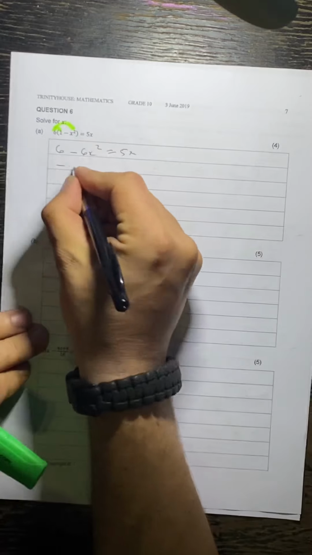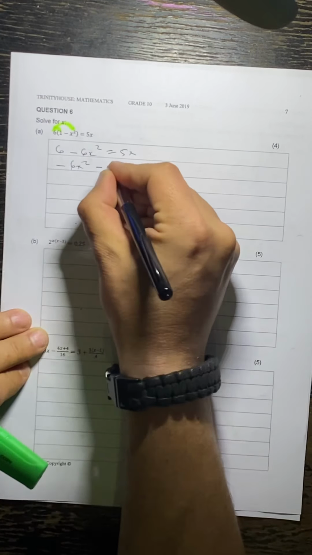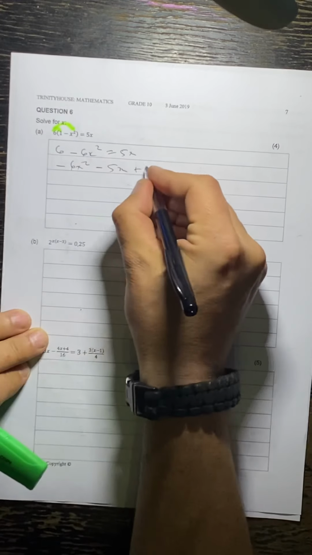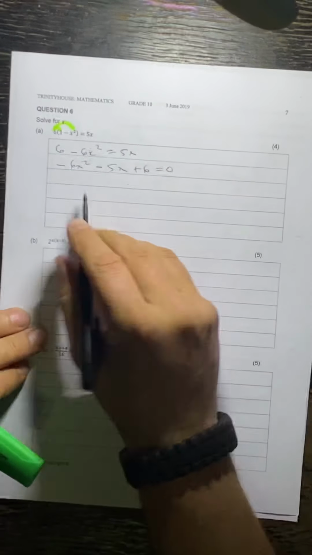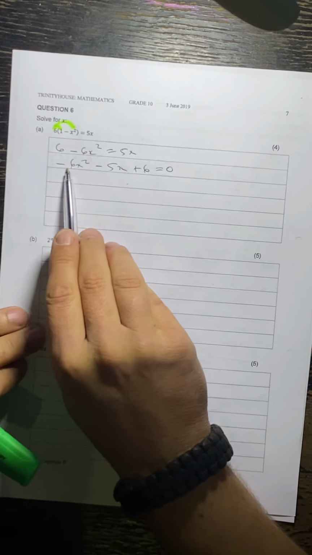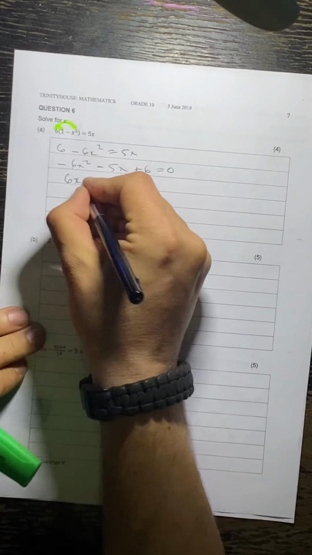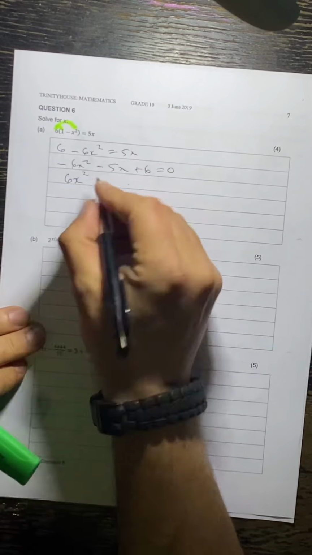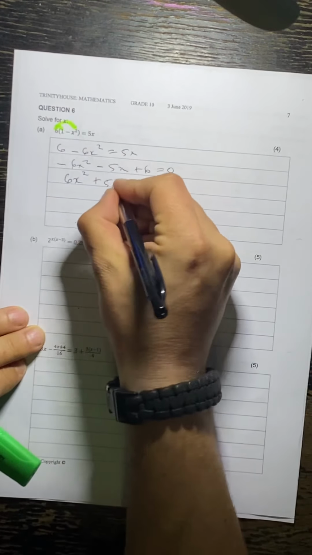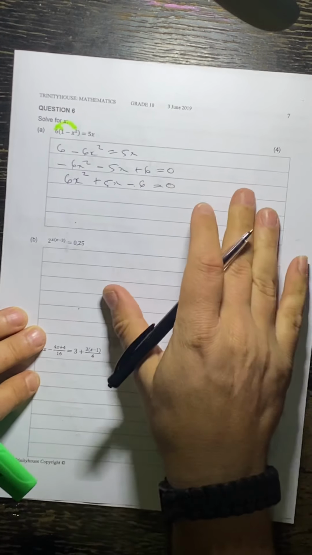So minus 6x squared, bring this to this side, it becomes minus 5x plus 6 equals 0. Always try and get your highest power of x to be positive. So I'm going to divide through by negative. If I divide that by negative, we get 6x squared. Divide that by negative, we get plus 5x. Divide that by negative, minus 6 equals 0.